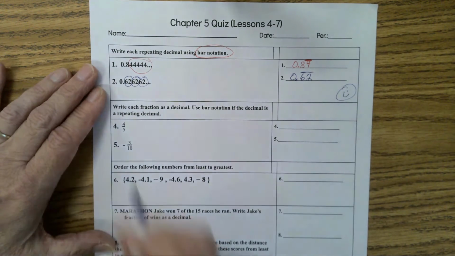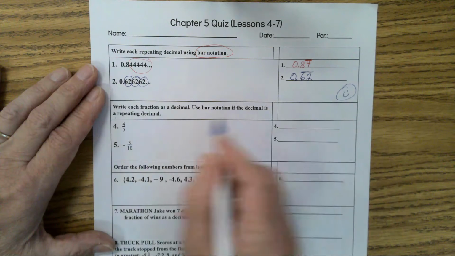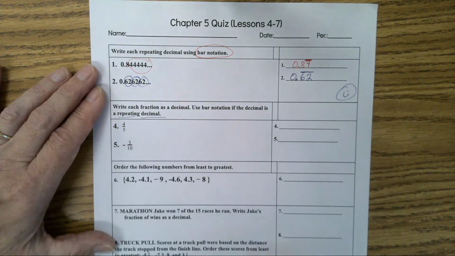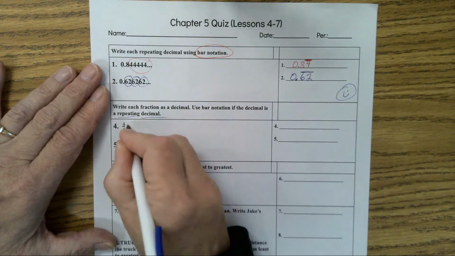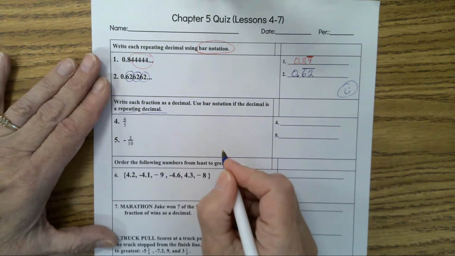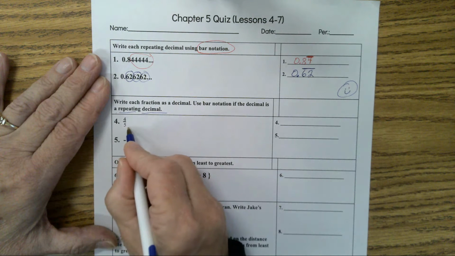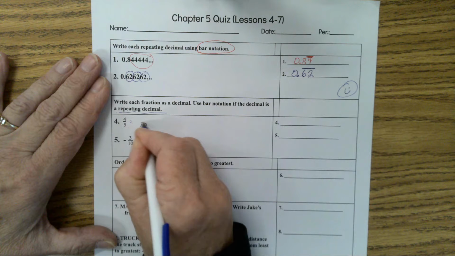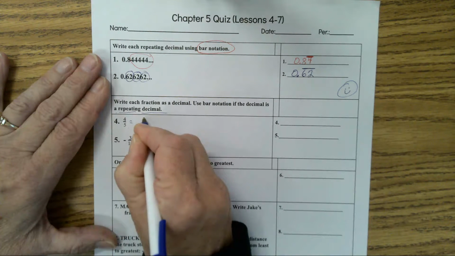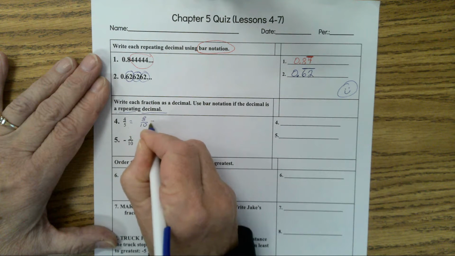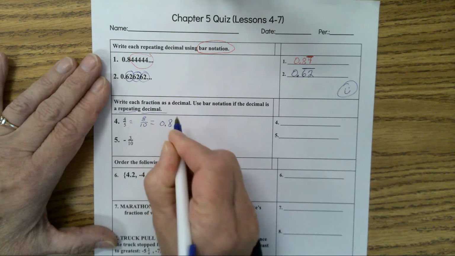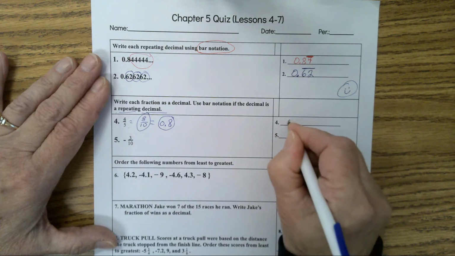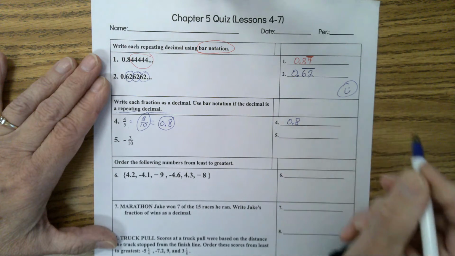Okay, they want to change these fractions to decimals. And if it repeats, we will draw a line over it. Now, there are 2 ways to change a fraction to a decimal. If the denominator is a factor of 10 or 100, you can just change it this way. 5 times 2 is 10. 4 times 2 is 8. And 8/10 is written like that as a decimal, 0.8. So there's no line to draw over that.